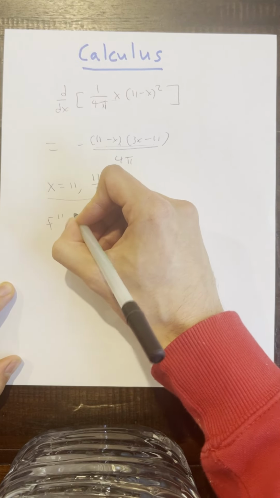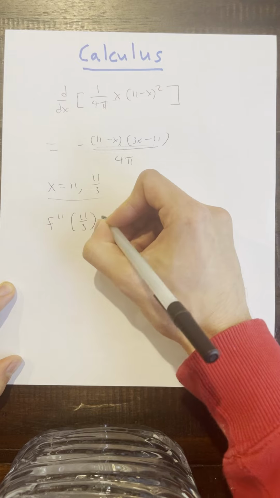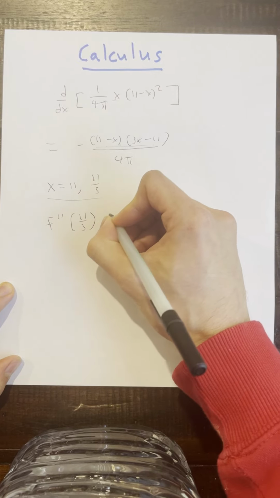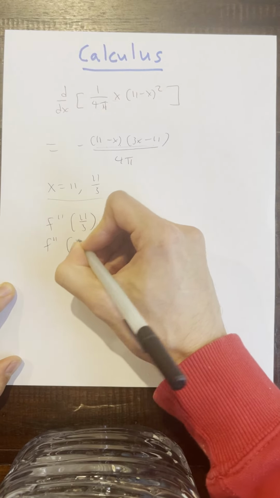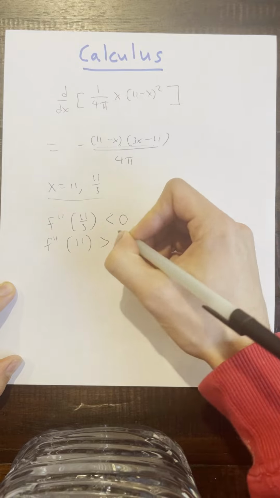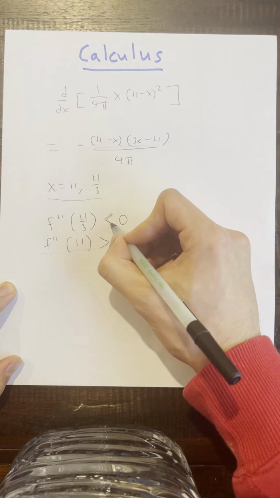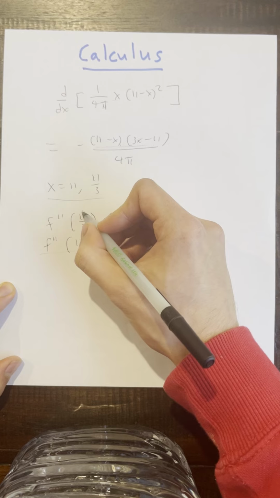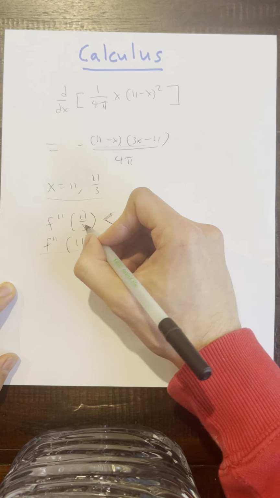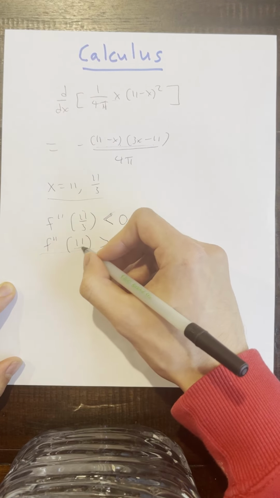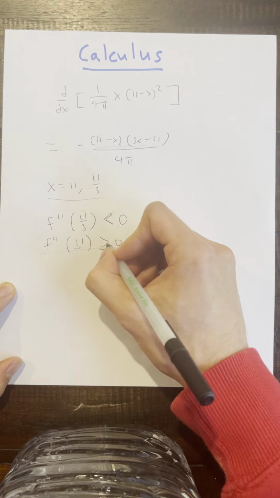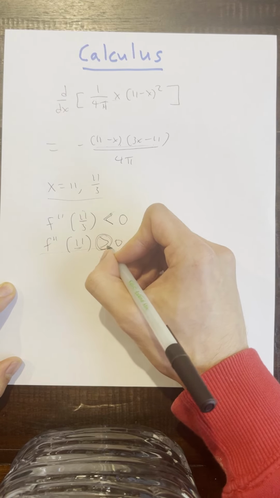Let's do the second derivative test. So this is going to be less than 0. And this is going to be greater than 0. So when the second derivative is less than 0, that's going to be where your local max is at. And this is where you go for local mins when it's greater than 0.